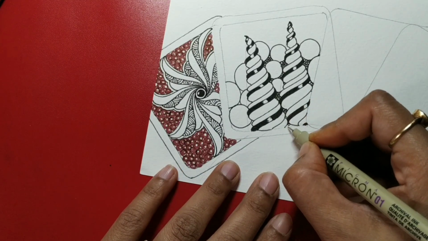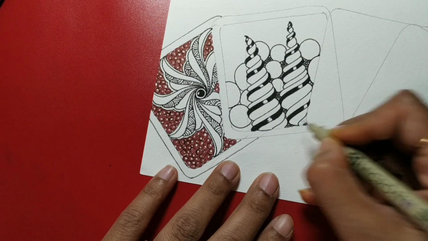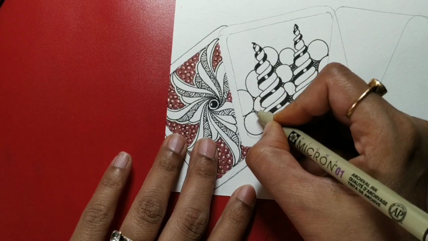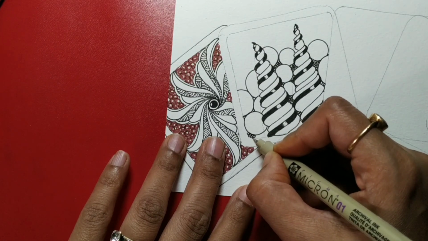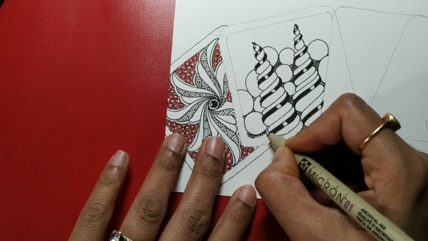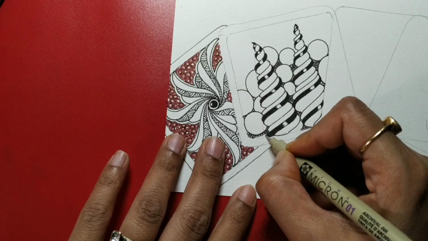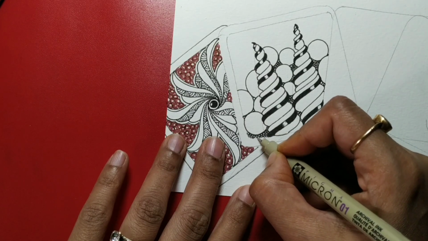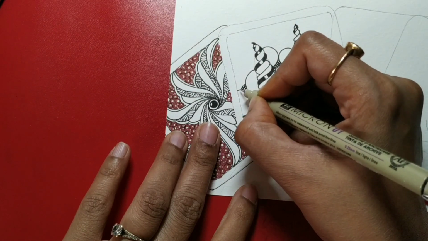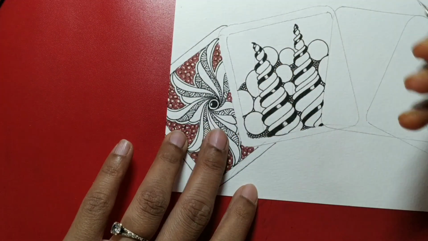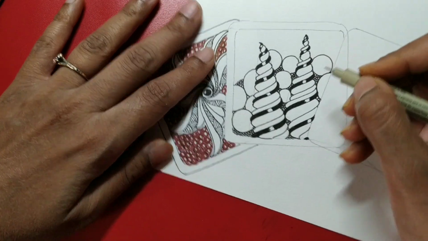Wherever you have tiny spaces, just insert some nice and small tipples. Take your time. It's not necessary that you have to fill the complete tile.